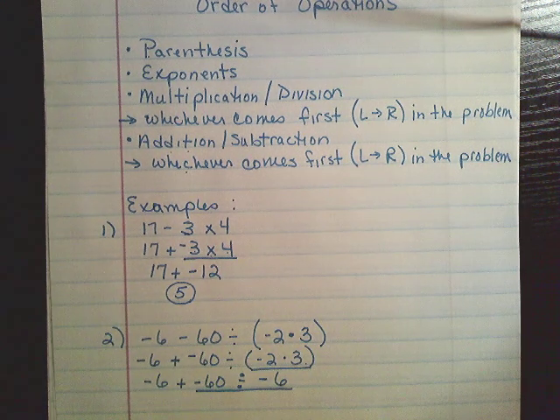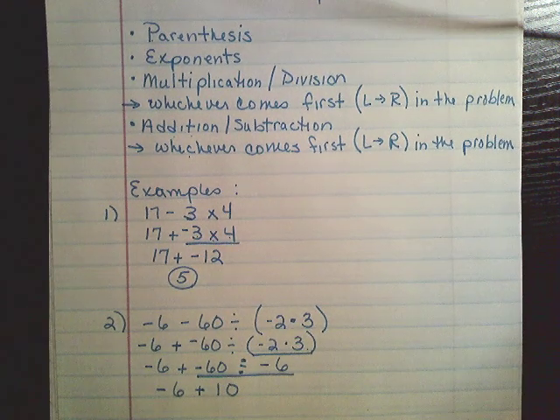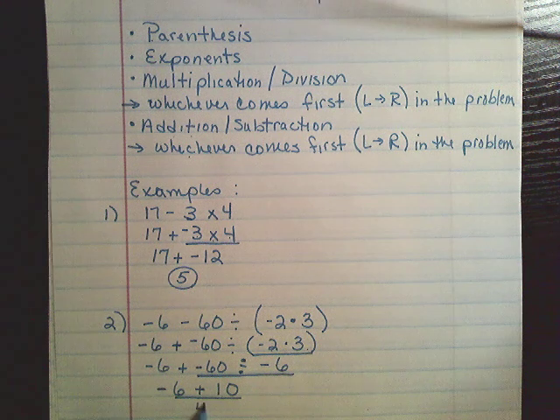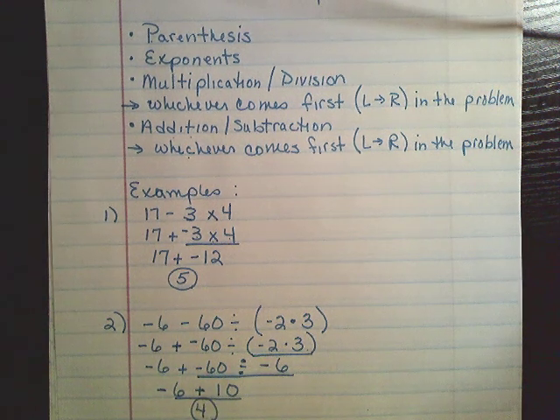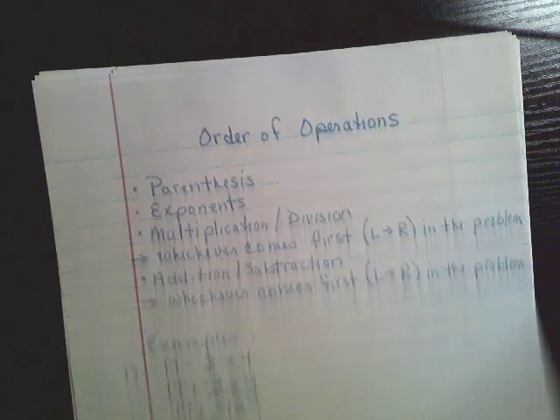So I'm going to underline the part I'm doing next. So I'll have negative 6 plus negative 60 divided by negative 6 is going to be a positive 10. And then the last step, negative 6 plus 10 is going to give you a positive 4. So your answer is positive 4. Okay. Example 3.